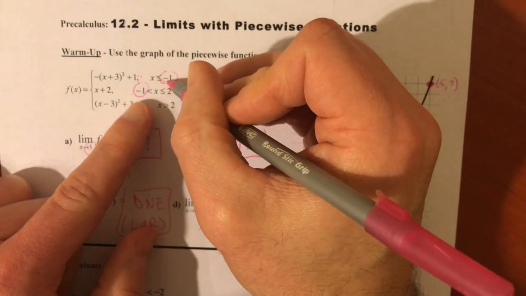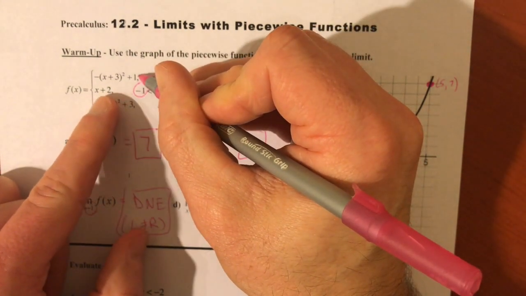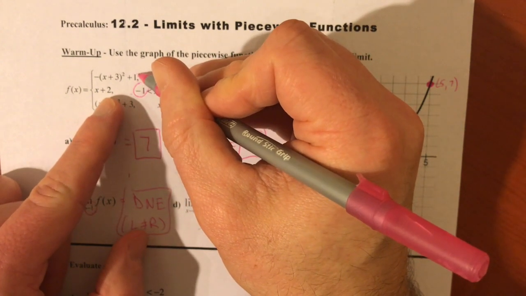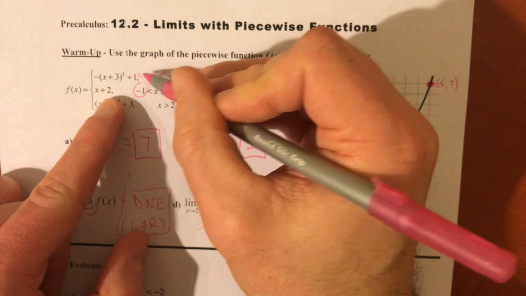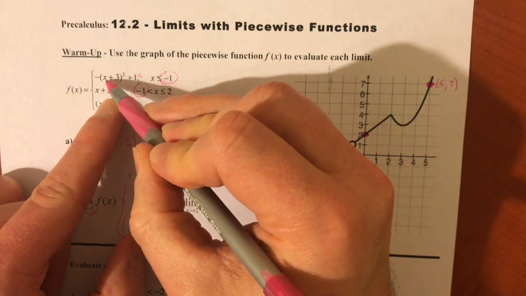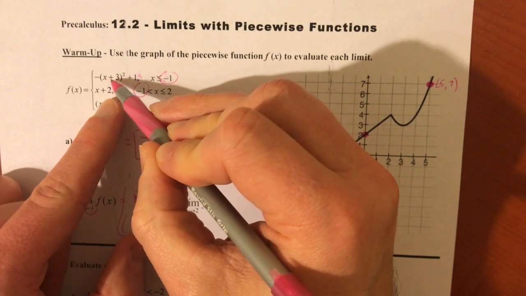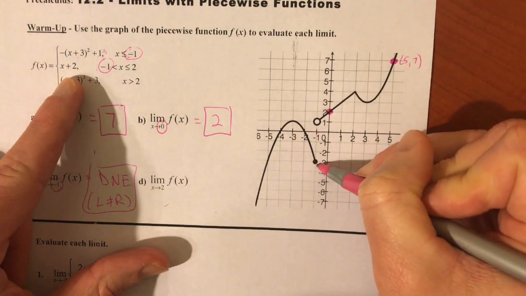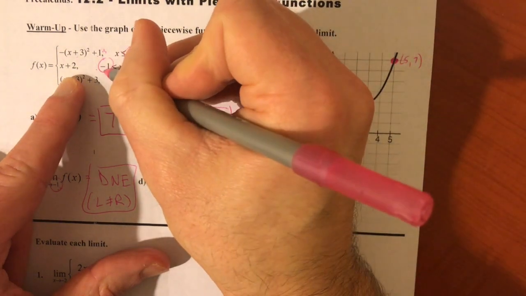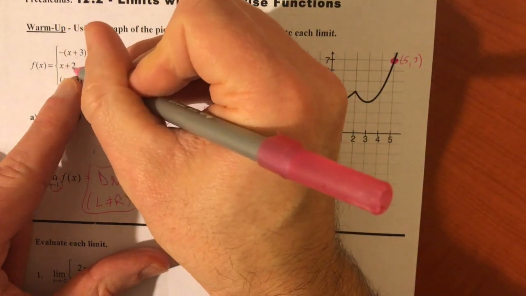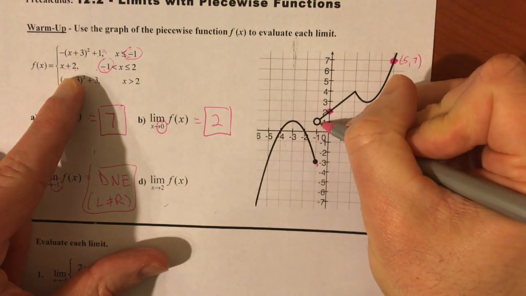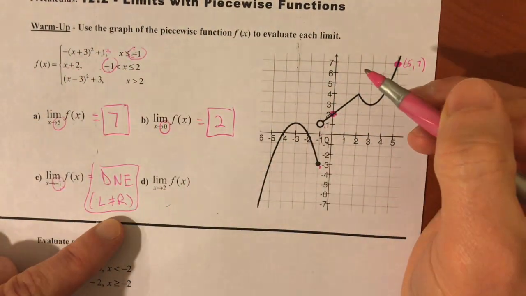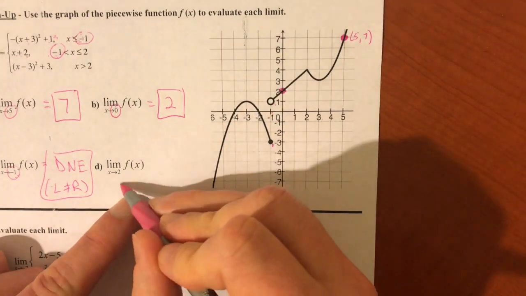So this is a case where you'd have to check the limit from the left and the limit from the right just by essentially plugging -1 into each of these pieces and seeing if they give you the same y value. -1 into this will give you, -1 plus 3 is 2, 2 squared is 4, -4 plus 1 is -3. That's the -3 that you see there with a closed circle. But plugging -1 into here, -1 plus 2 is 1, and that would be with an open circle. 2 different y values means limit does not exist. Left and right doing 2 different things.